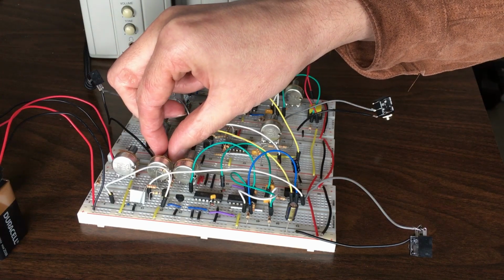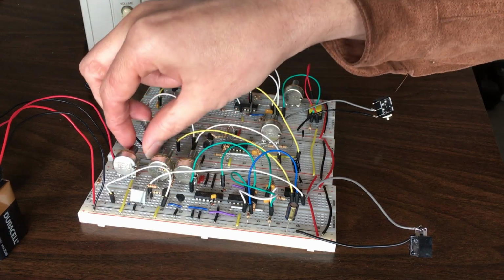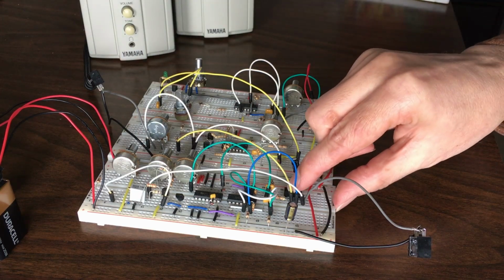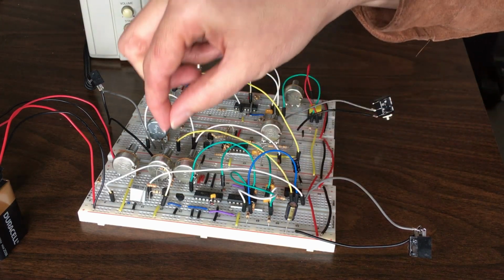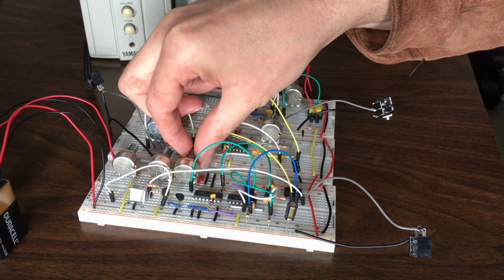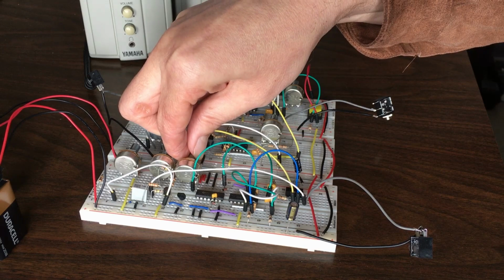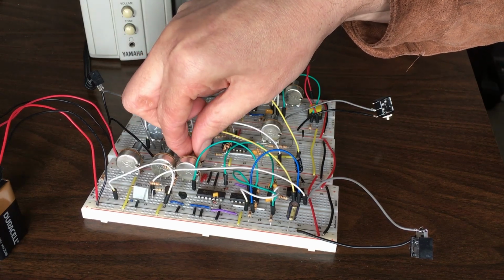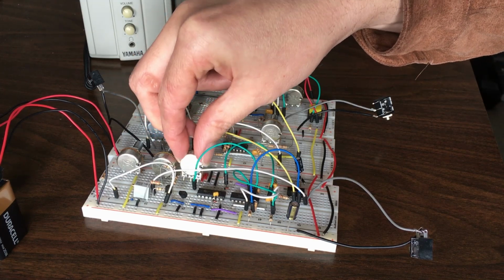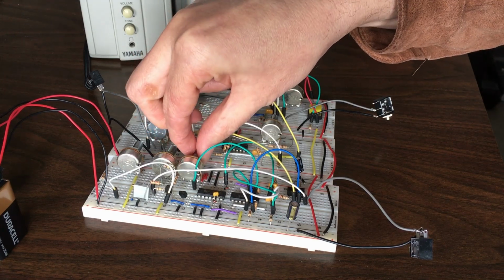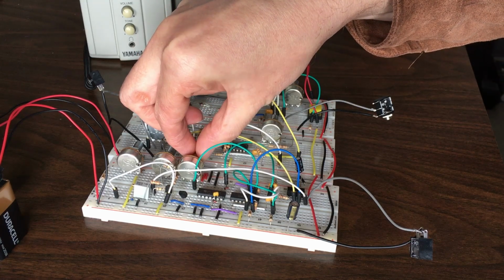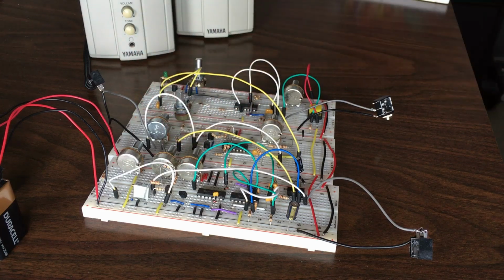So this is the sawtooth. And then this is the square wave. And that's the effect of the pulse width change. Oh. If the potentiometer doesn't come loose. And that's the trouble with doing stuff like this on a breadboard.